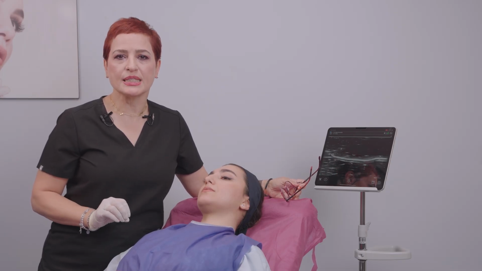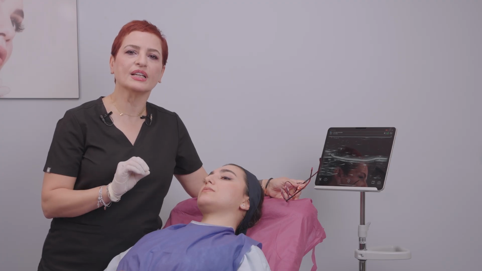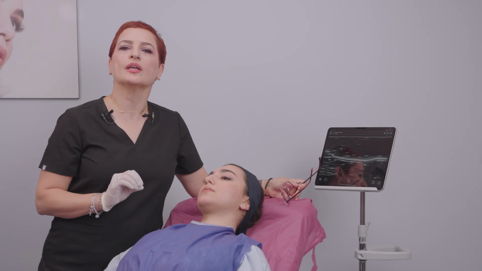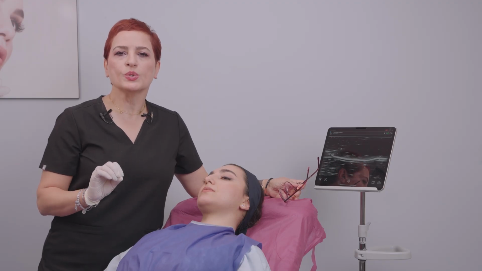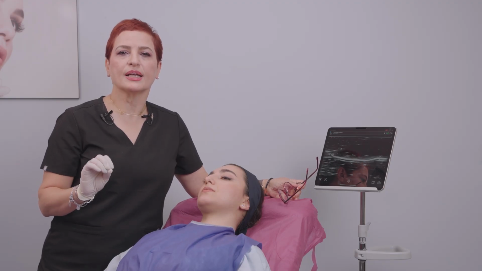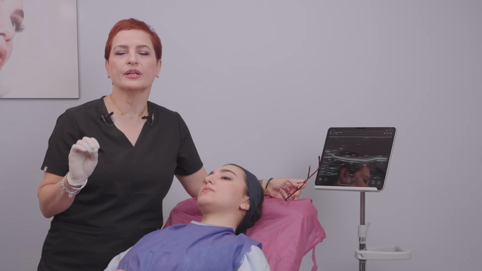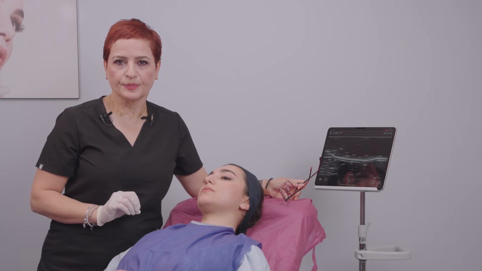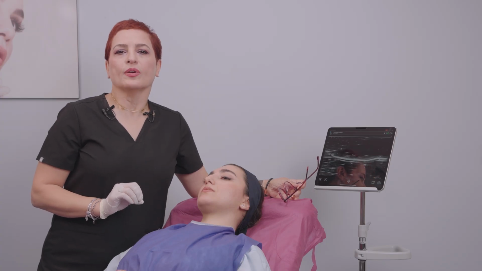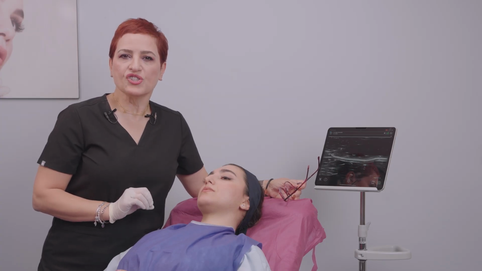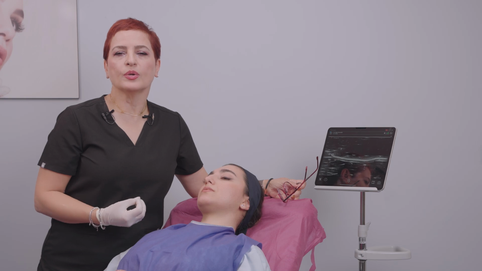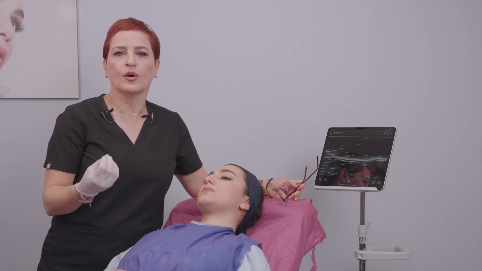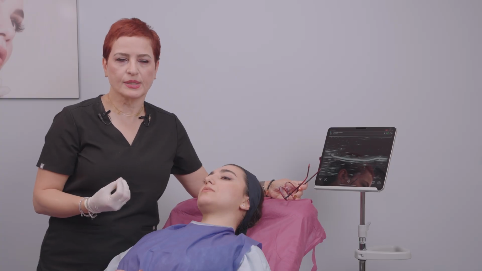The echogenicity and the thickness of different layers of the skin as well as superficial fat are very important to choose the precise and better treatment for the skin. If we see signs of aging, we can decide how to pick the best treatment for unique patients.